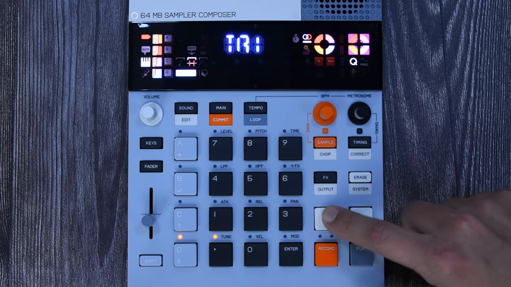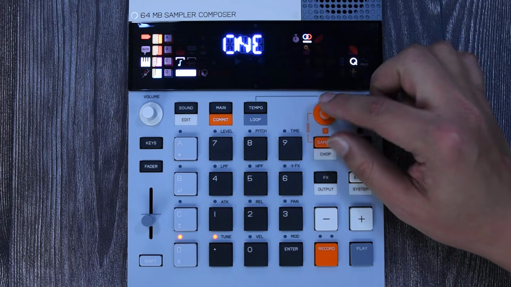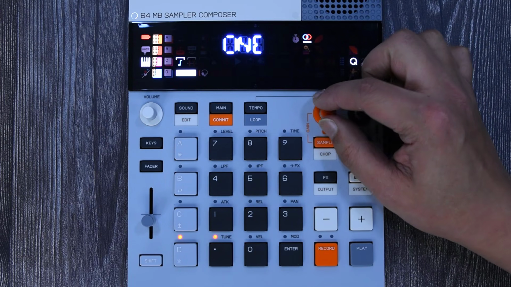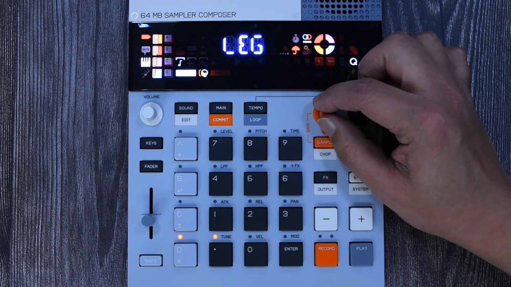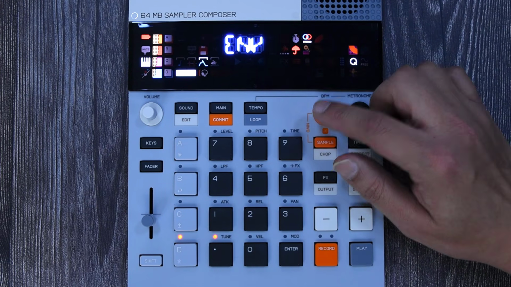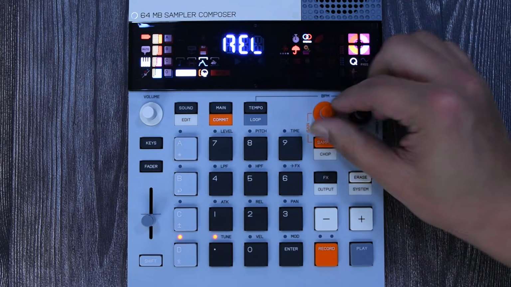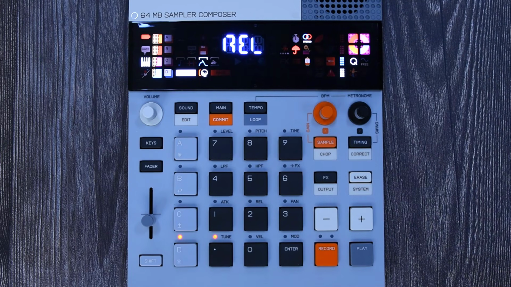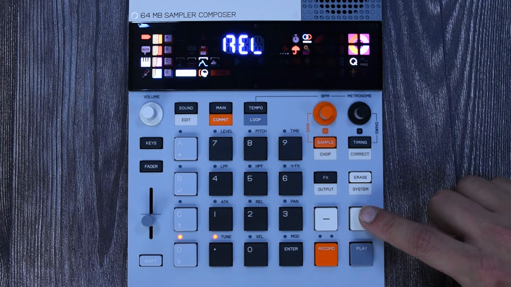I'm going to go all the way to the beginning and make sure that right here you have the legato on. I'm going to use the legato. I'm going to go to the trim. There's no trimming at all. And on the envelope, it's all the way up and all the way down. So we are kind of back to defaults.